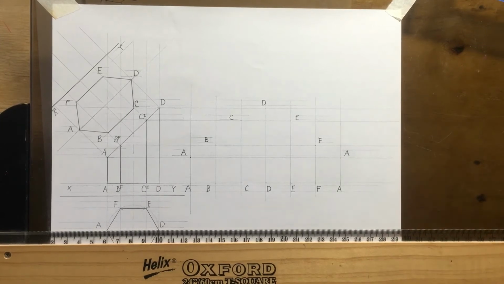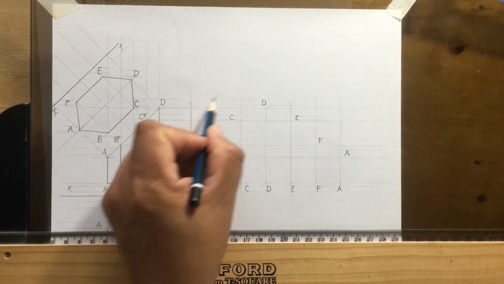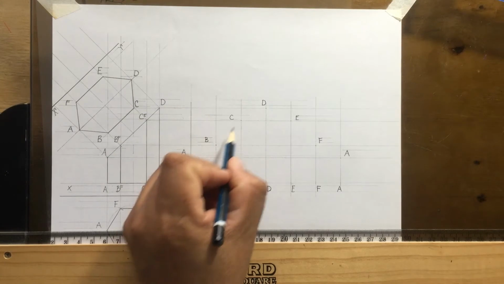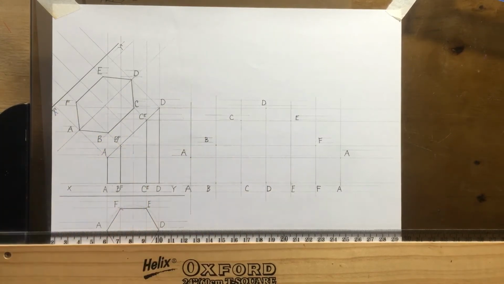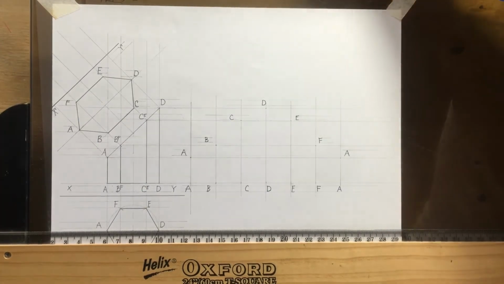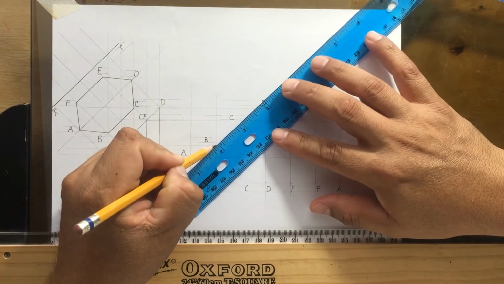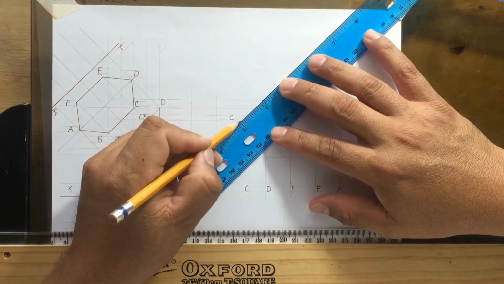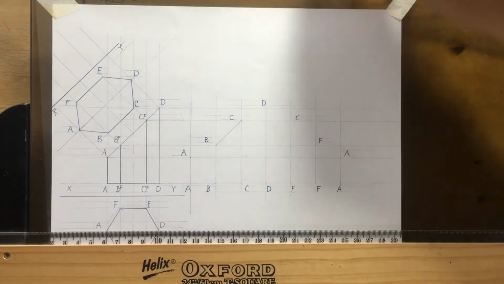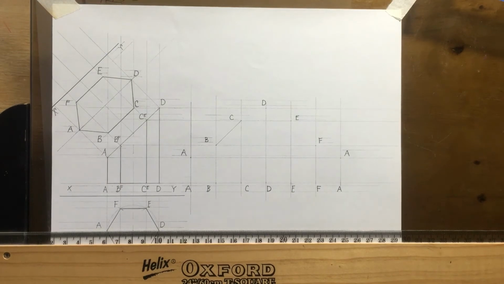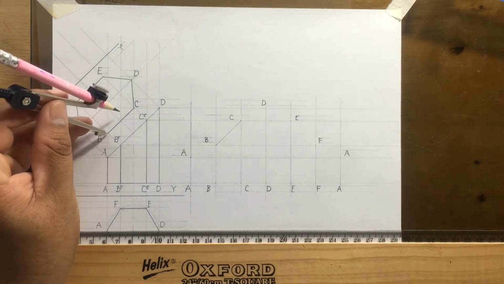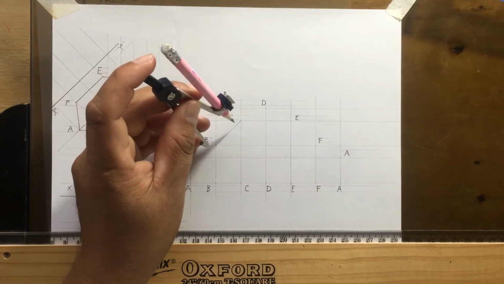So sorry. So we need to get this point here. B to C. We have B to C already. So what we need to do is join construction lines. You join. Okay. Should be this.